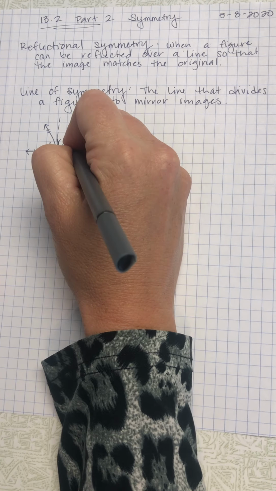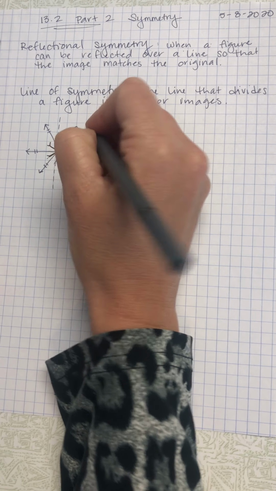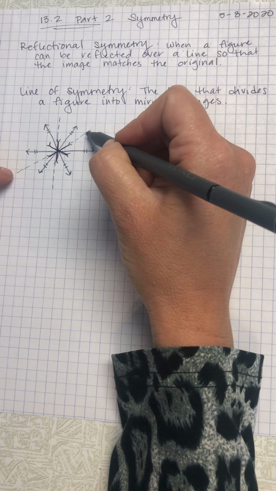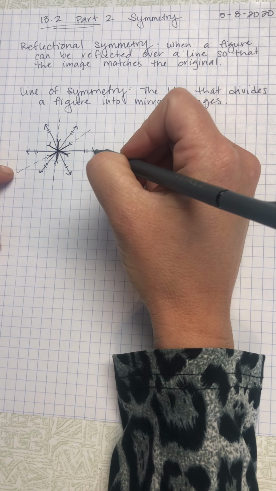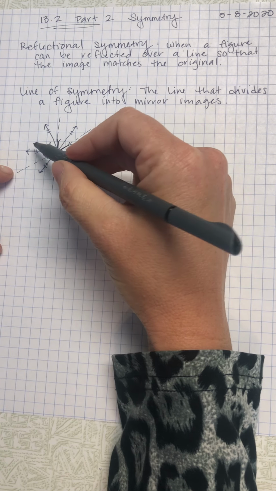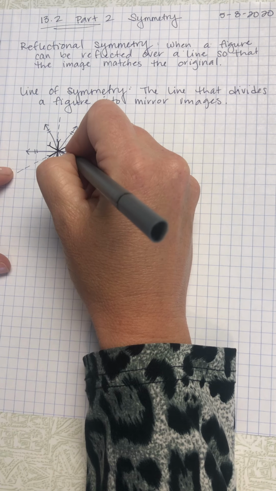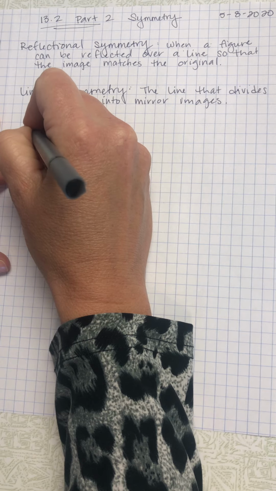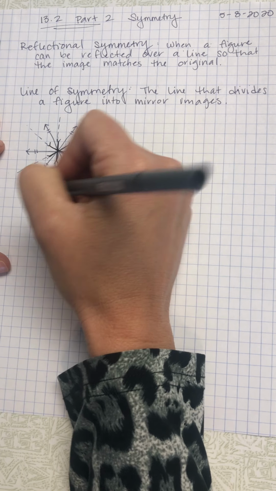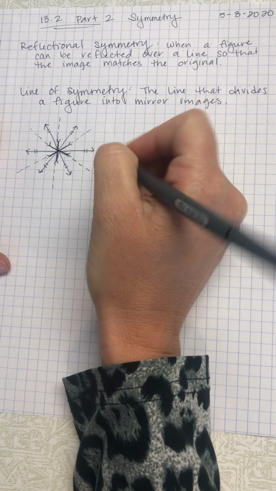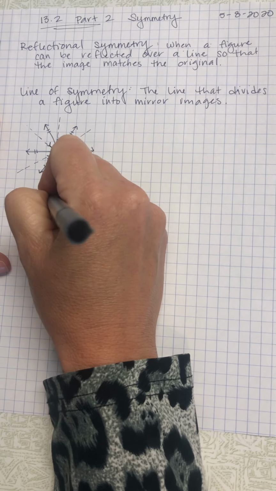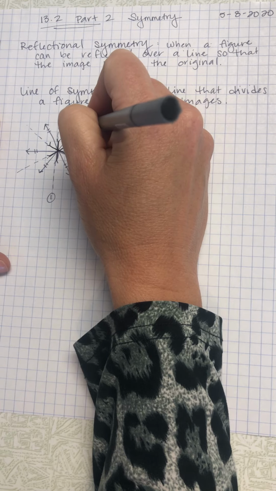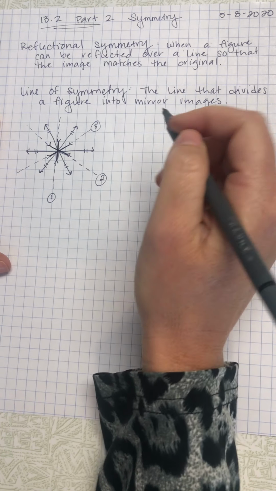Also, though, another line of symmetry could be here. If we ignored that first dashed line and instead folded the paper here, we too would have another mirror image. The same thing would go for every one of these little guys in the middle. They all form lines of symmetry, right? So we would have one line, two lines, three lines of symmetry.